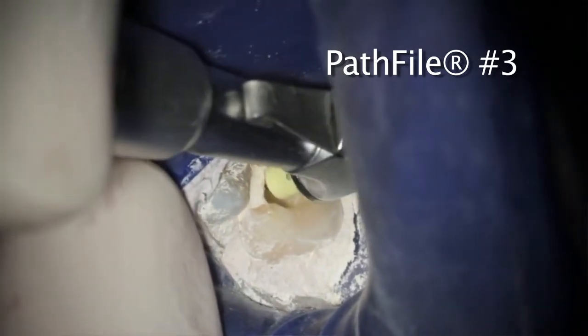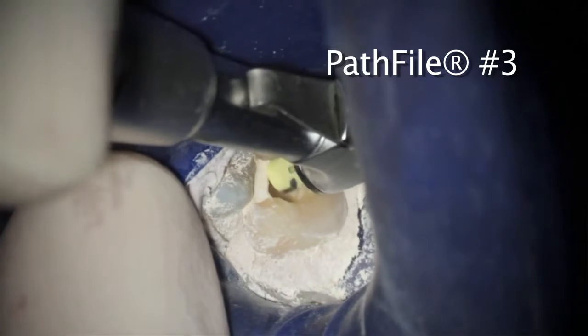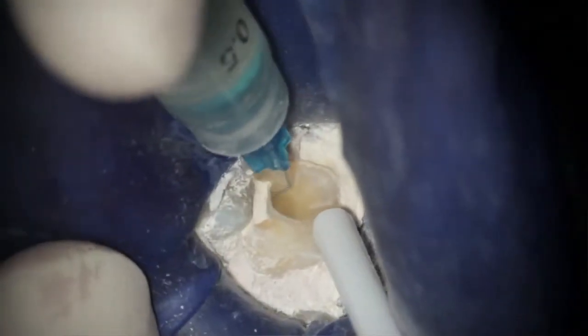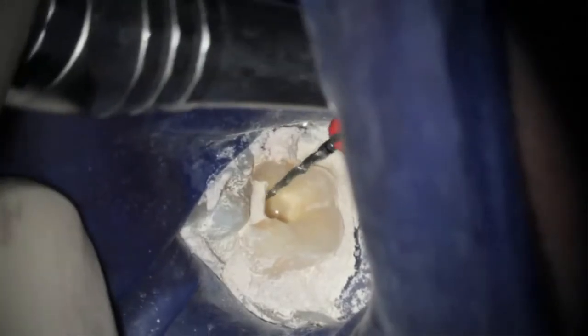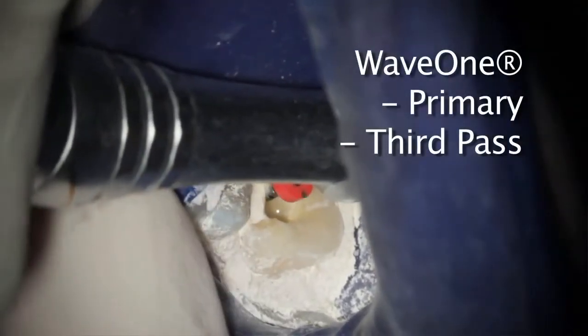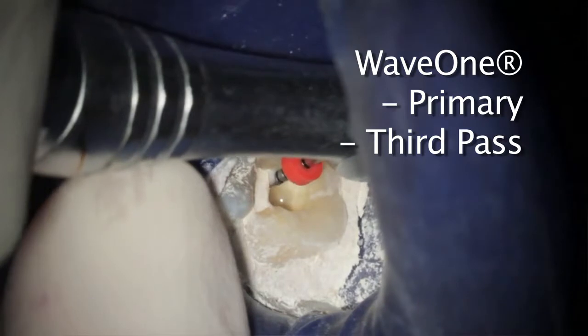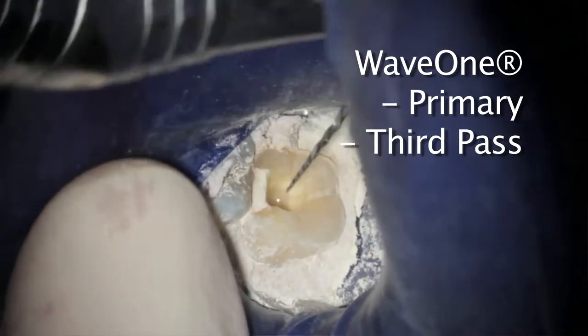Here I am taking a number 3 path file back in the canal to loosen debris created by the WaveOne reciprocating file. The irrigating needle now penetrates more apically in the canal space. The WaveOne is inserted in a third time, and this time it is able to achieve proper working length. This time the irrigation needle penetrates to within 1 millimeter of the predetermined working length.